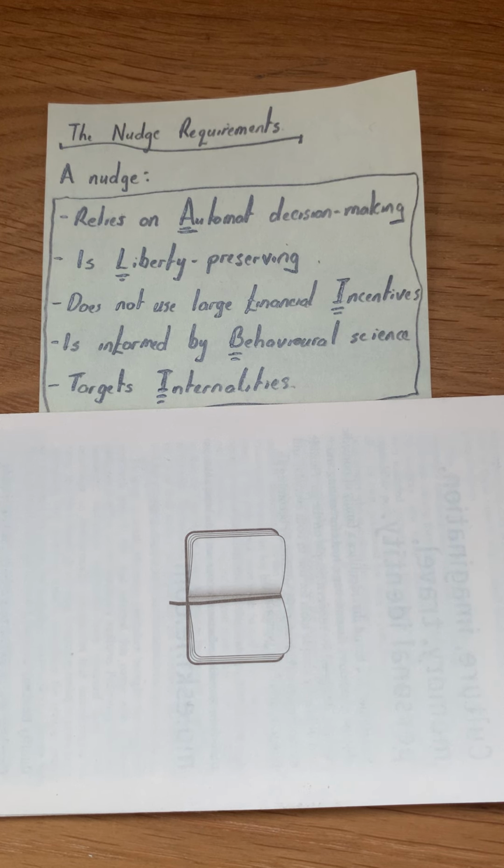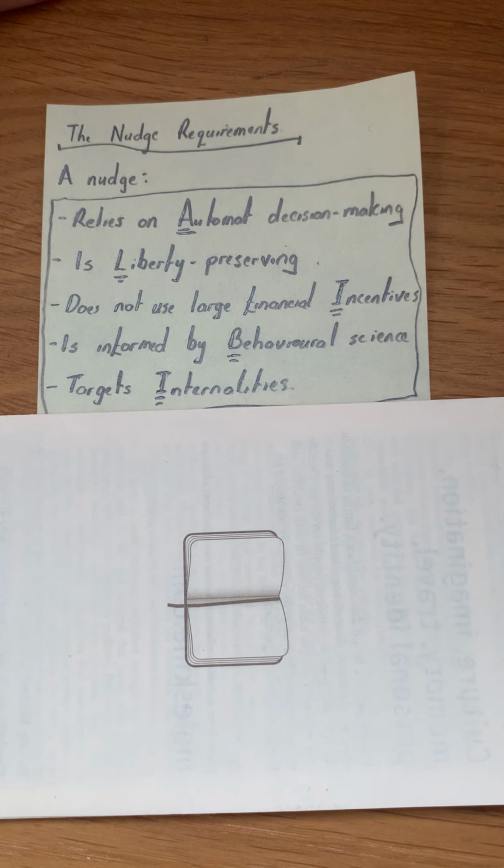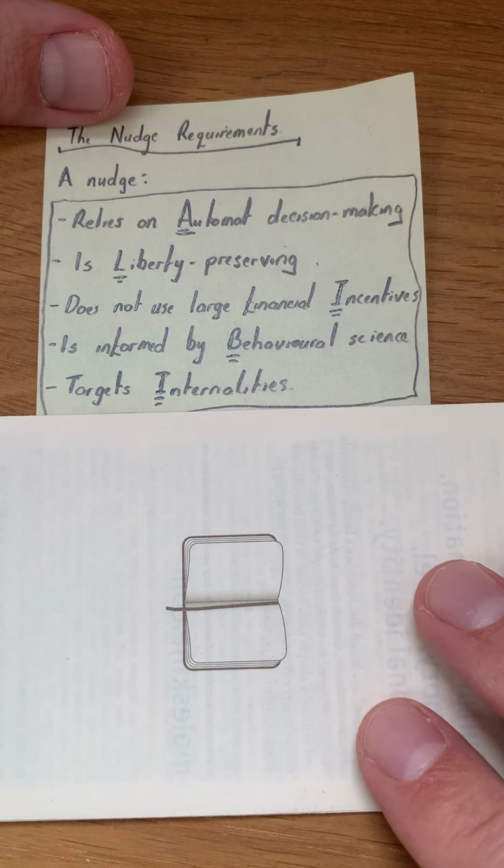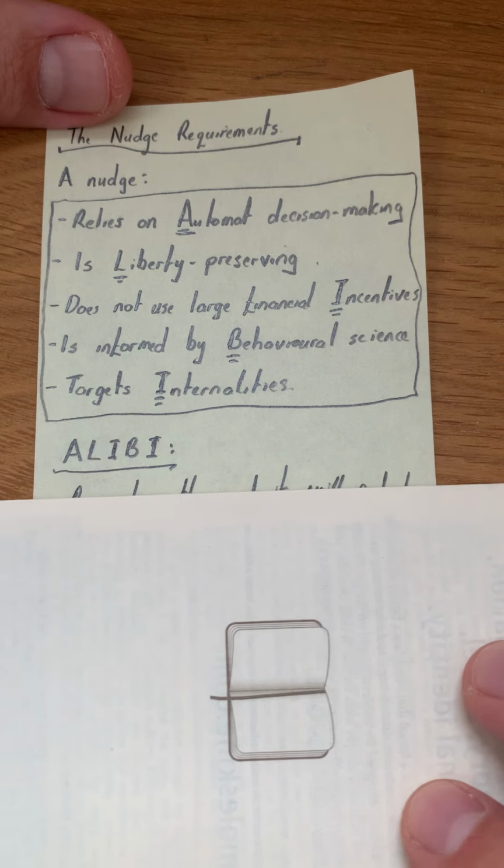And I think personally that's been a very unfortunate development in the discipline, because it's associated nudges with implications that lie far beyond the original nudge requirements. So I think we ought to bring back some intellectual clarity.